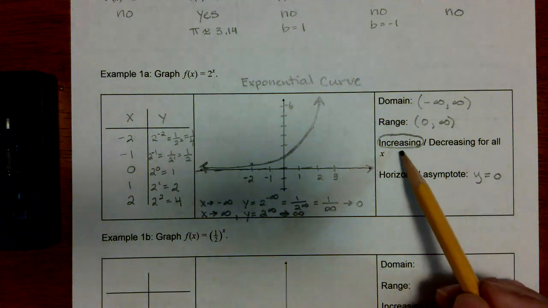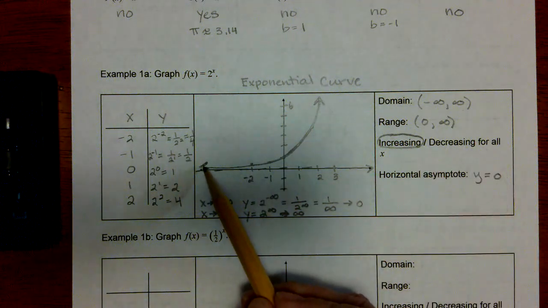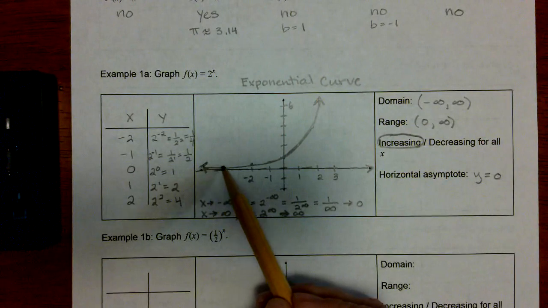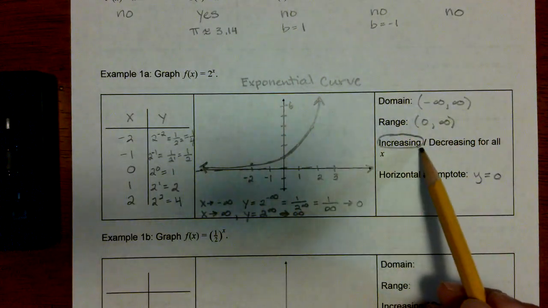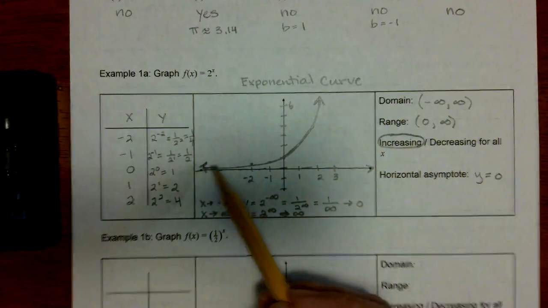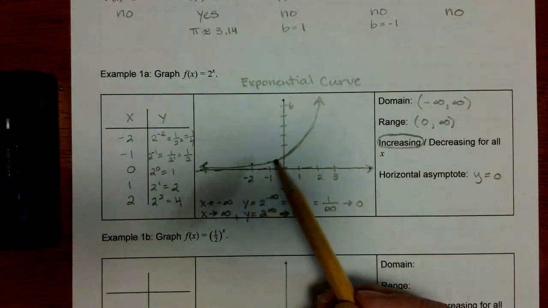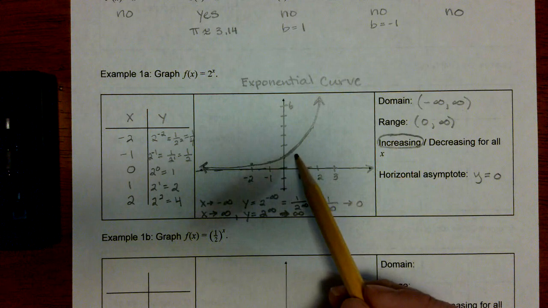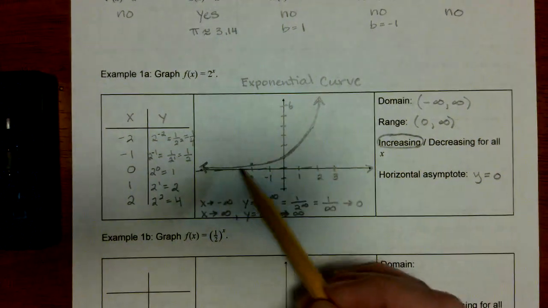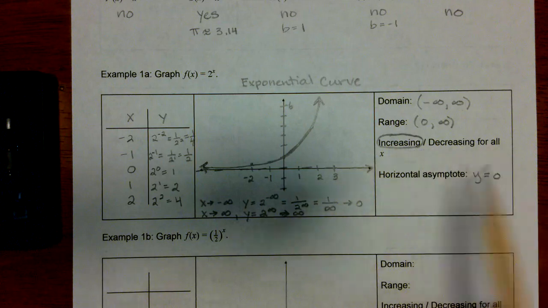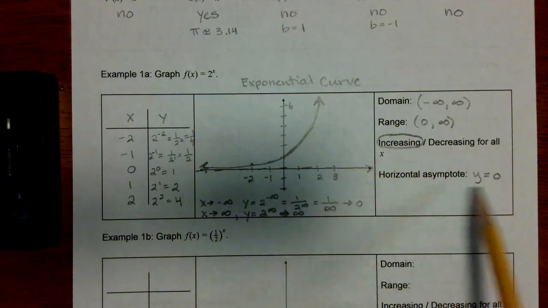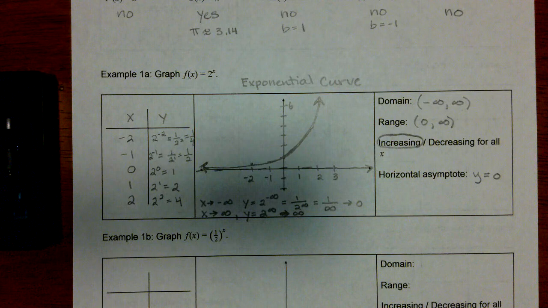As far as increasing or decreasing, I always think of increasing. If I walked along this graph, if I'm going up the whole time, then I'm increasing. Each consecutive y value from left to right is higher. Okay, it's increasing. So this graph is increasing for all x. And we already went over that we have a horizontal asymptote at y equals 0.